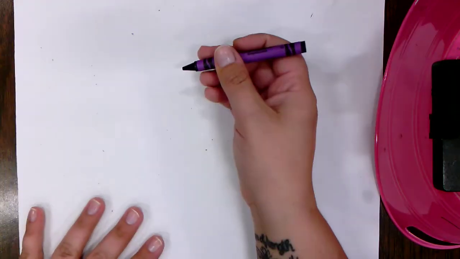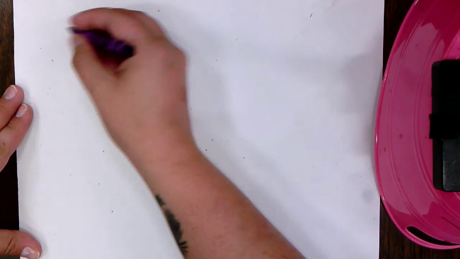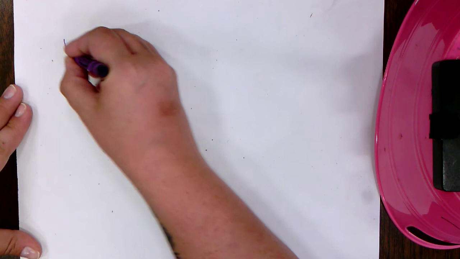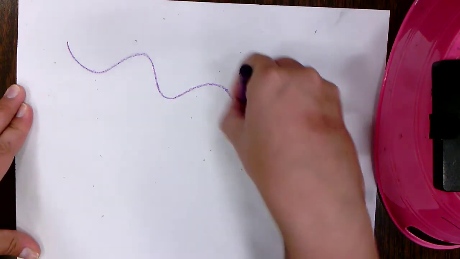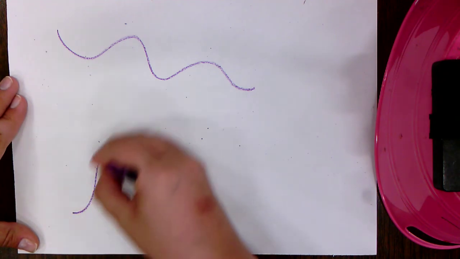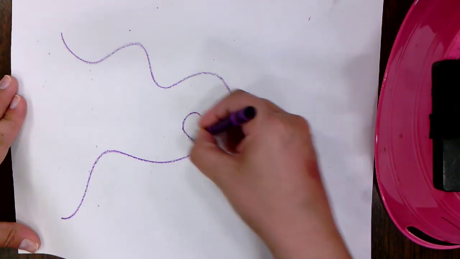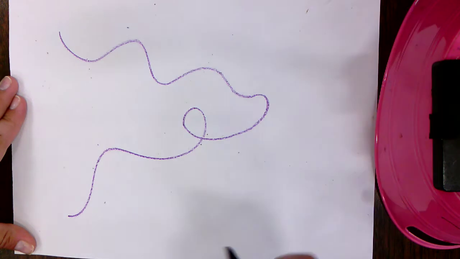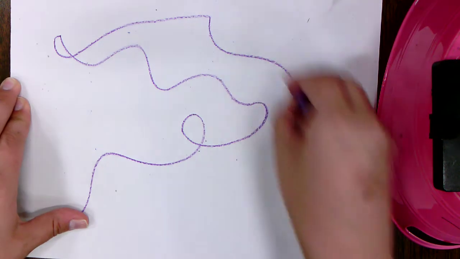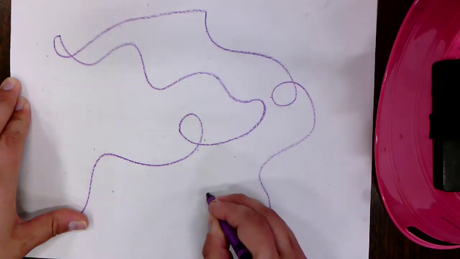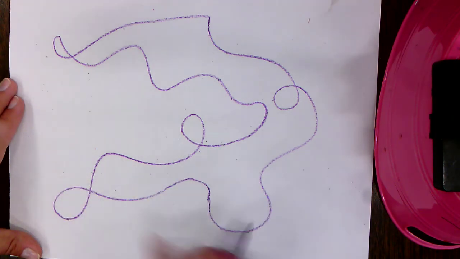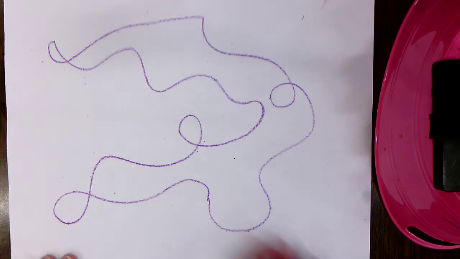You're going to take your purple crayon and you are going to make a line that wiggles. So I like to start in one area, maybe over here, and I make a line that wiggles. And then I might make another one over here and I might loop it around and connect it. See how we're trying to make one big line? So I might make a line that wiggles, but I'm always going to connect it back to the next one. And I just want to make a few lines that wiggle to fill up my page like this.